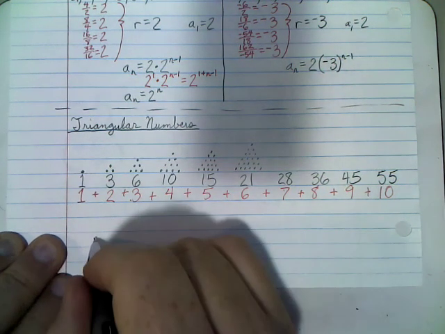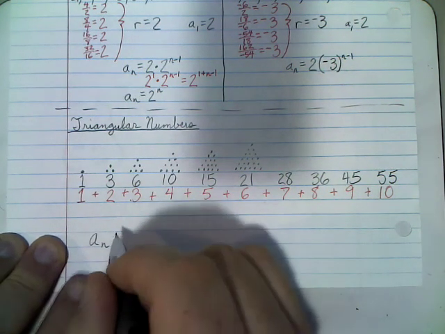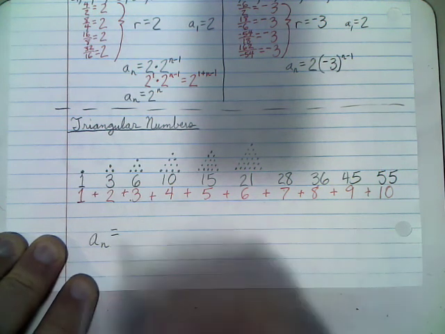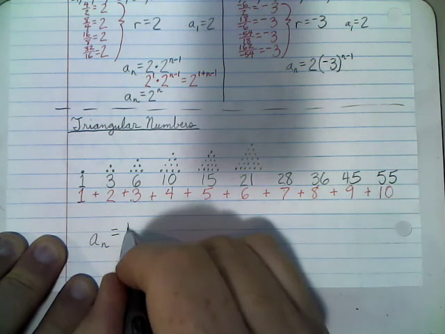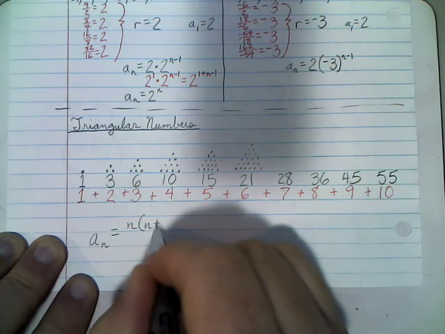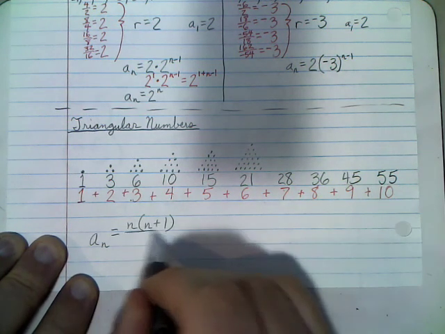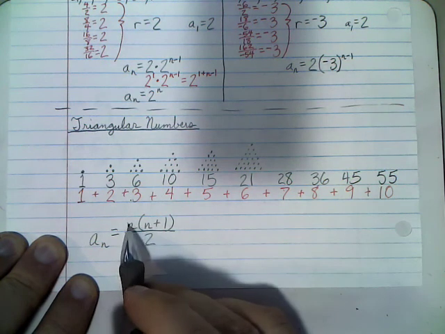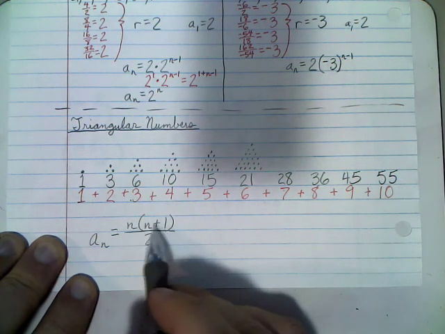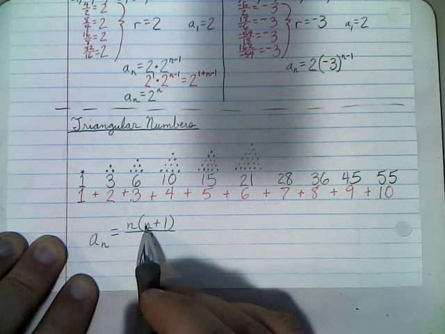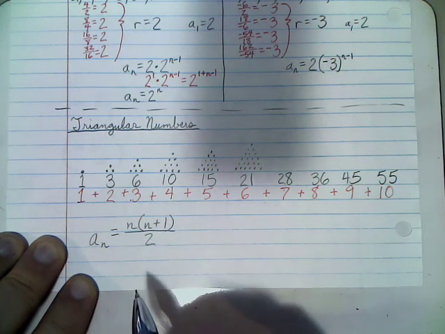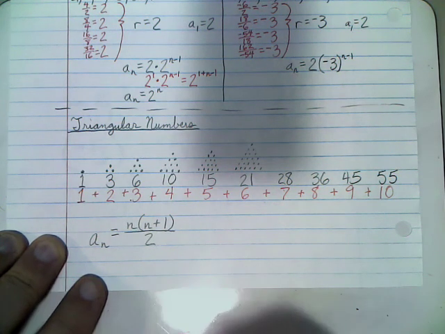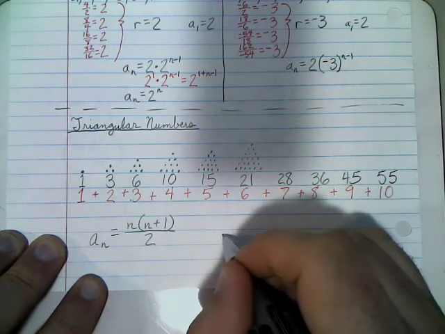And actually, there's 2 different formulas you could use. The one, I believe, I haven't looked at the book in a little while, but I believe the one the book uses is this one right here. So you'll take the number of dots, multiply it by 1 more than that number, and divide the result by 2.